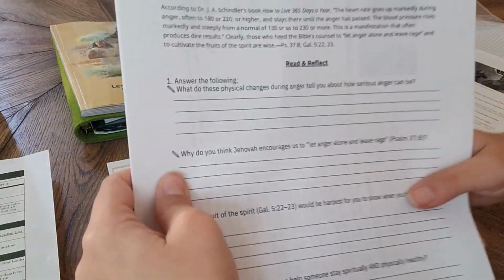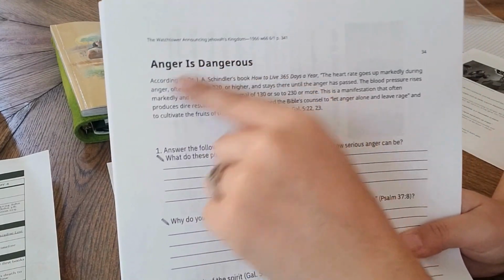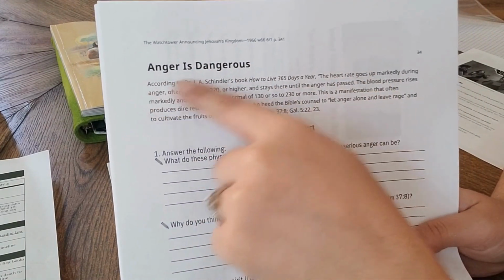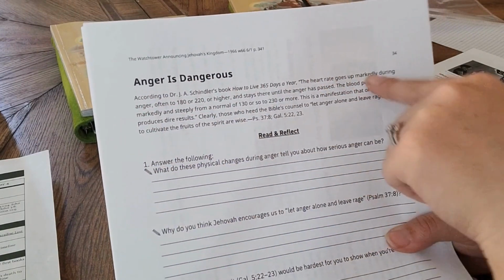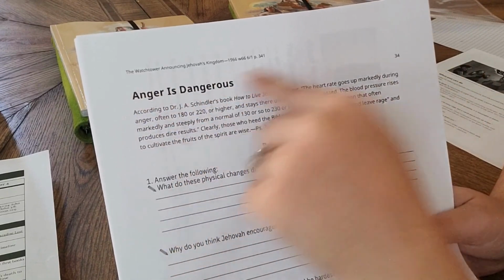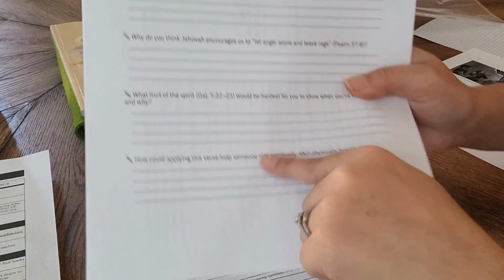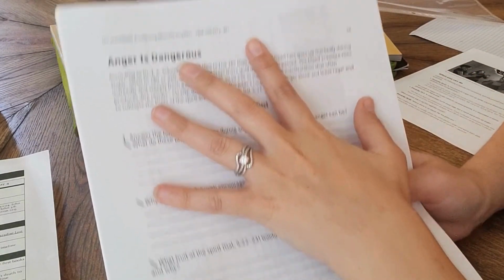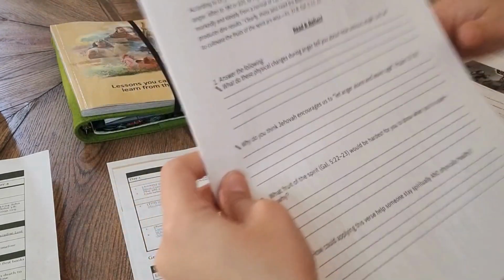So for example, for the high school level, what's recommended is this section, anger is dangerous, and it's literally one small paragraph from a Watchtower that's selected out. So in order to make something of this resource, we have added a read and reflect worksheet section to make this a full assignment for a high school level student.